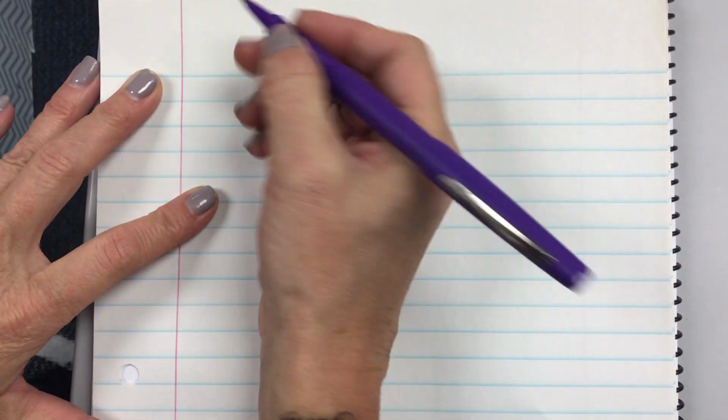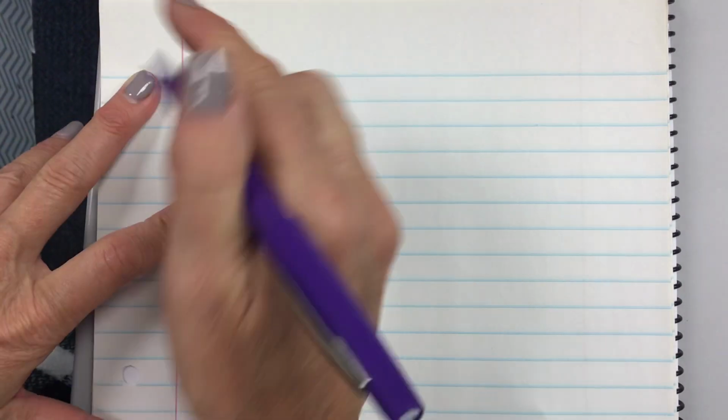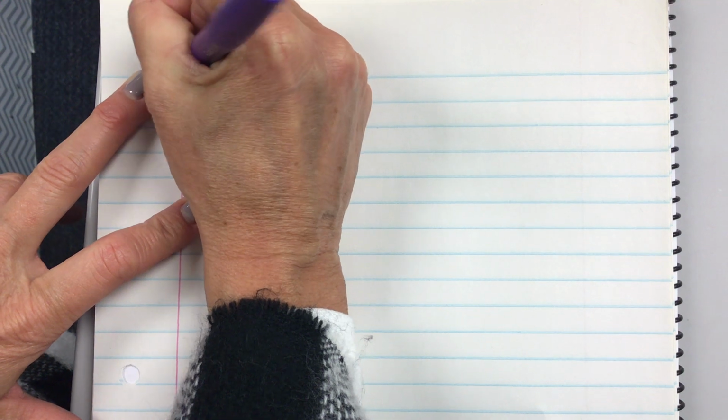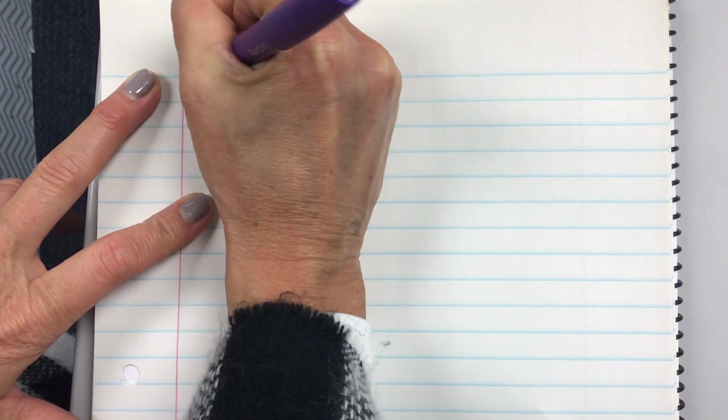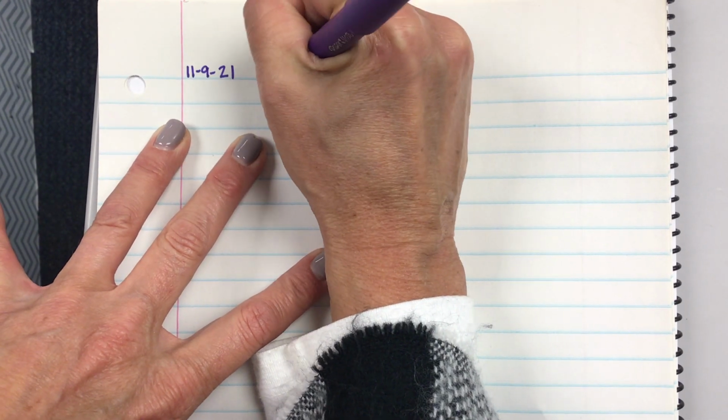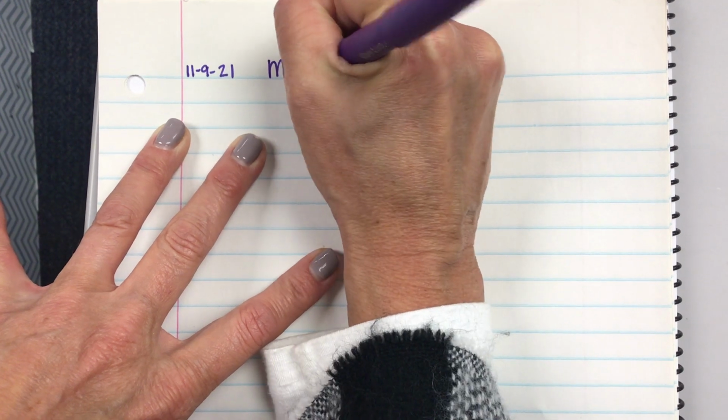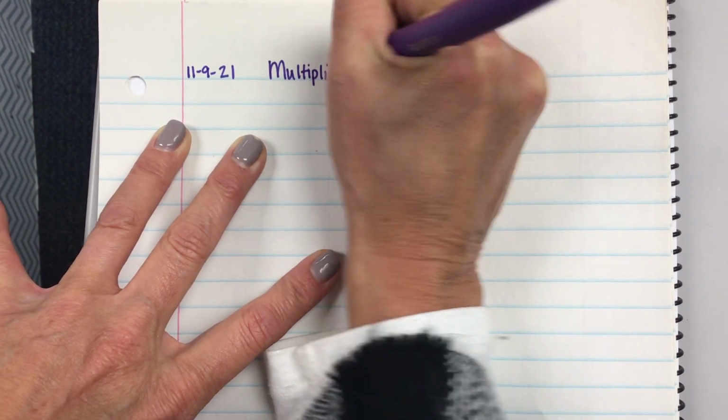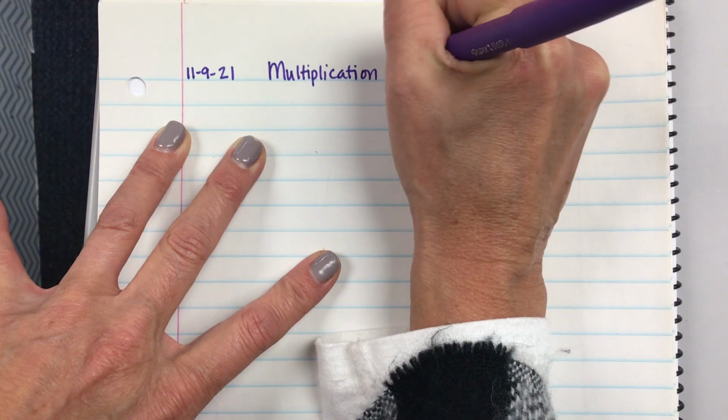Okay, our first problem that we're going to solve today, we're going to use the distributive property. Let's put today's date at the top of the paper. Today's date is November 9th, 2021. Okay, and we're just going to label this page multiplication strategies.